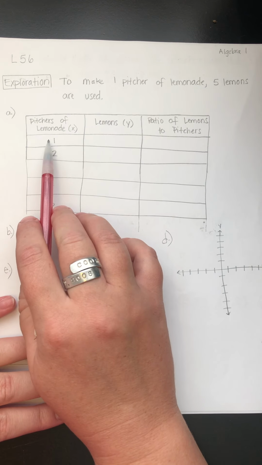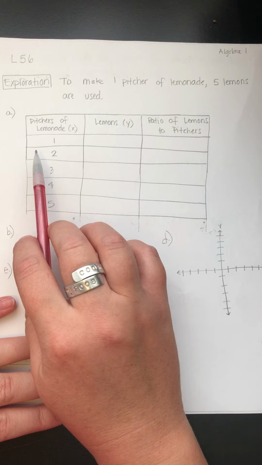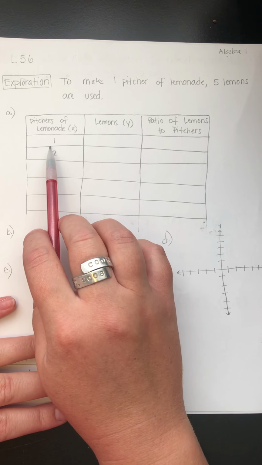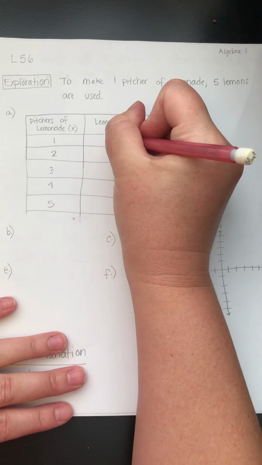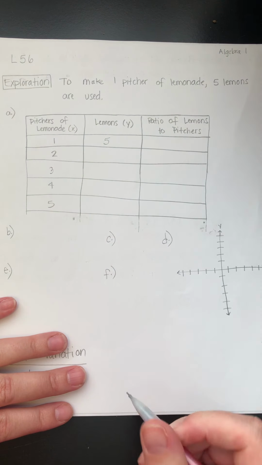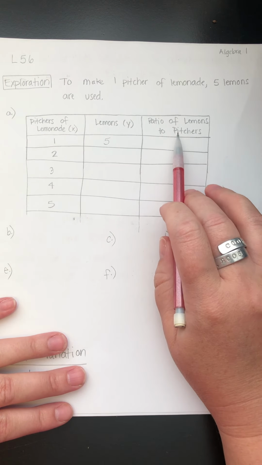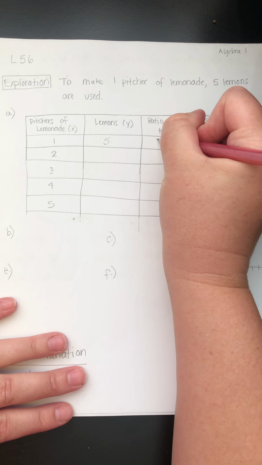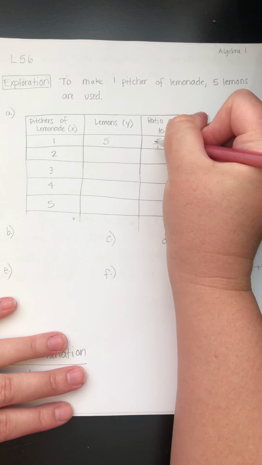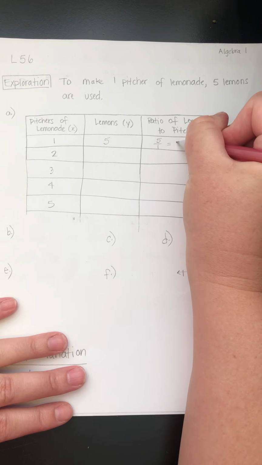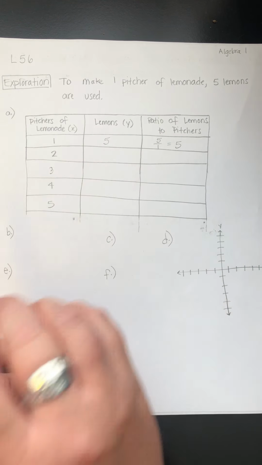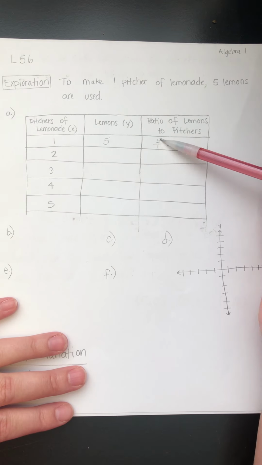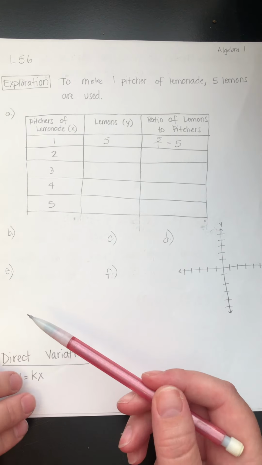So if you want to get 1 pitcher of lemonade, then you need to use 5 lemons. And the ratio of lemons to pitchers equals 5. The pitchers is x, the lemons are y. Okay, so we have y over x, 5 over 1.